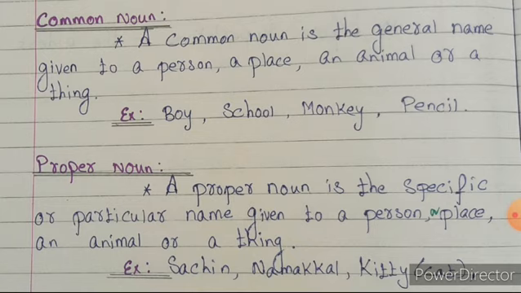So now look at the example. Boy, generally we mention as a boy, a common noun, a general name. Boy, girl, monkey, pencil, pen, like that. It is a general name. A common noun is the general name given to a person, a place, an animal or a thing. Common noun refers to a general name.